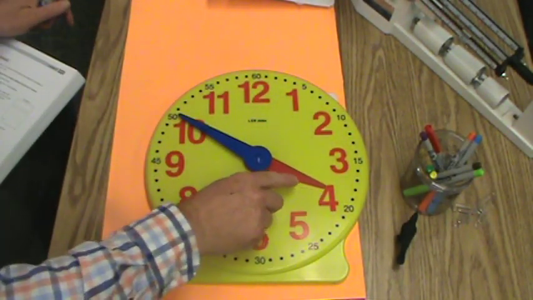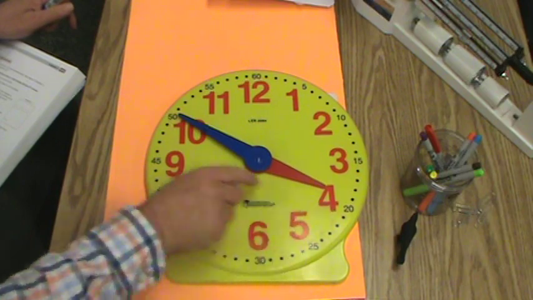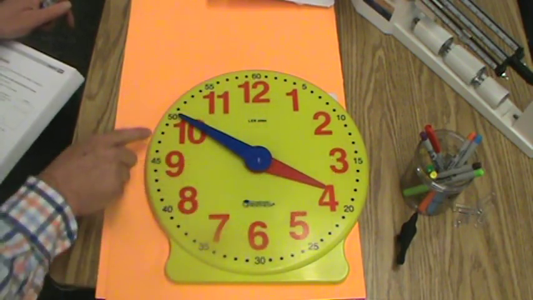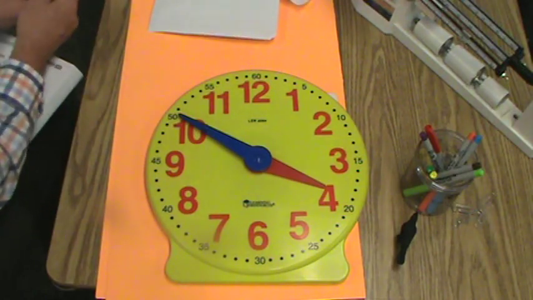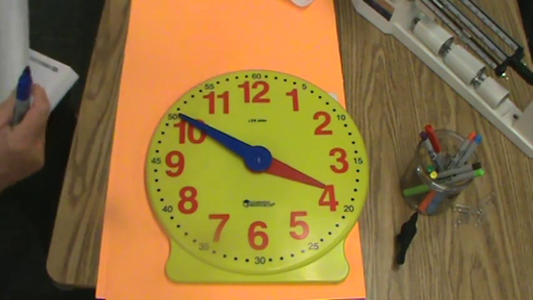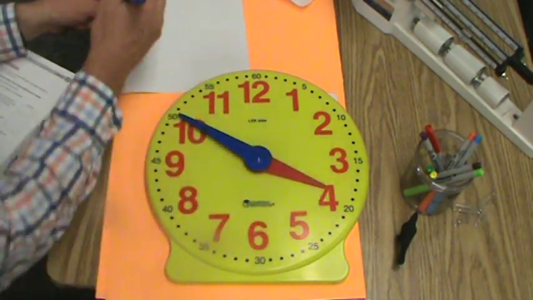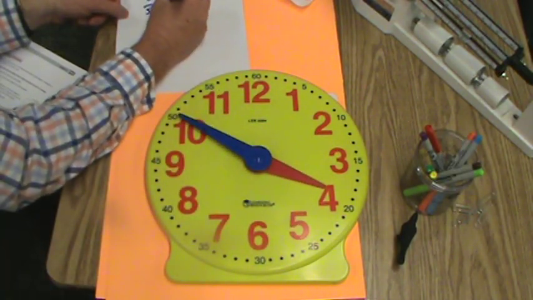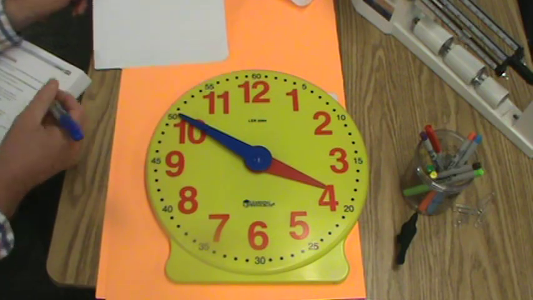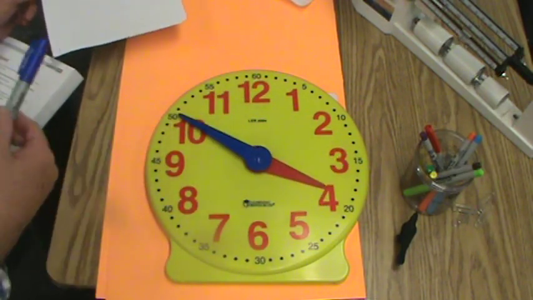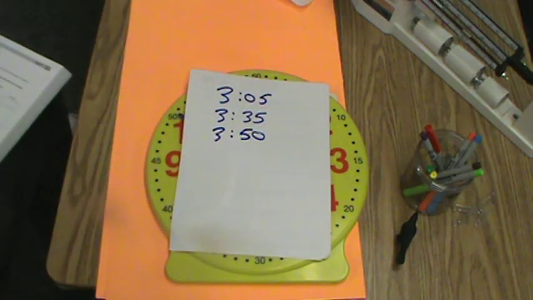Notice how the hour hand is getting closer to the 4. It's not 4 o'clock yet, but this hour hand moves as the minute hand moves. How many minutes in 1 hour? 60 minutes, you got it. How many seconds in a minute? 60 seconds. So what's our time here? It's still the 3 o'clock hour. Our hand is pointing at 10, 10 times 5: 5, 10, 15, 20, 25, 30, 35, 40, 45, 50, would be 3:50. That would be our time.